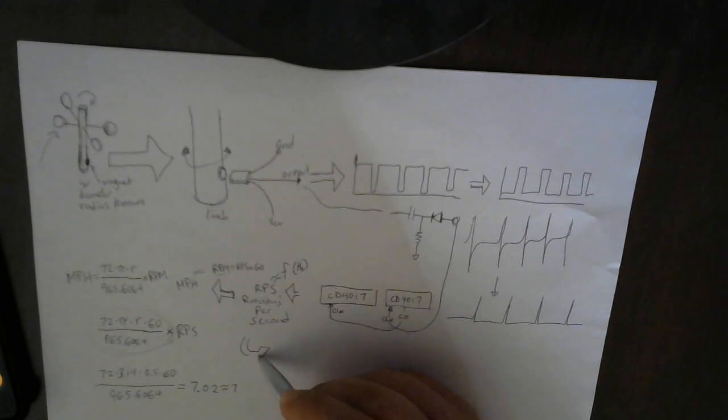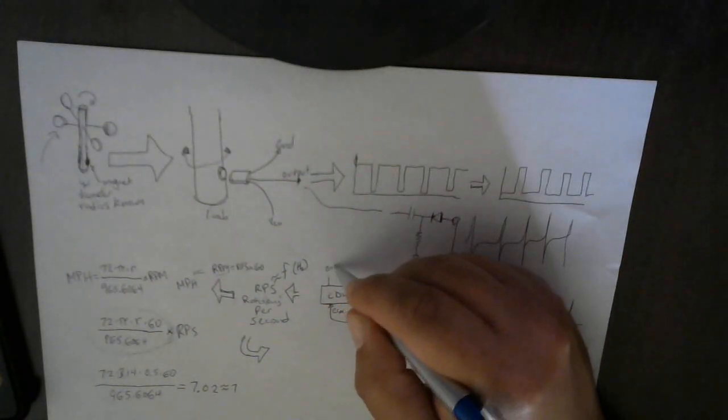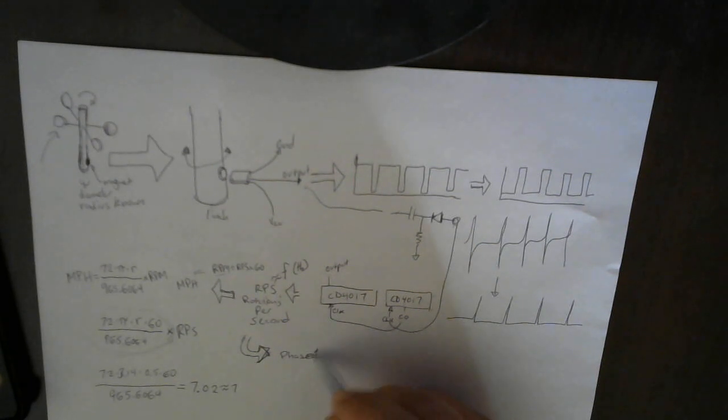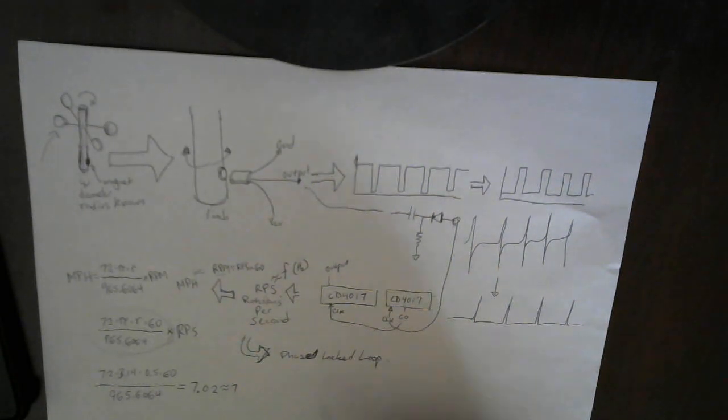Now to get this value, we have to put this RPS signal, which is coming out of these counters, the output, and what we do with that is we basically put it through a phase locked loop, or otherwise known as a PLL.